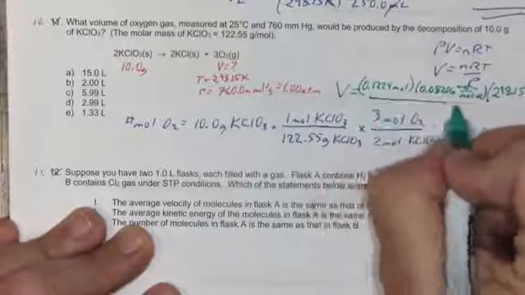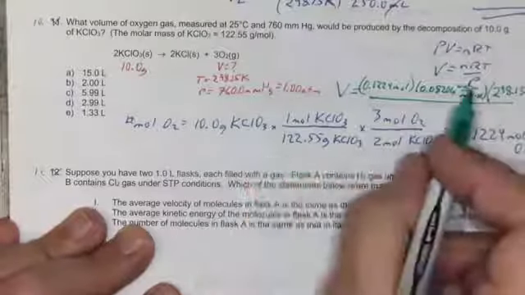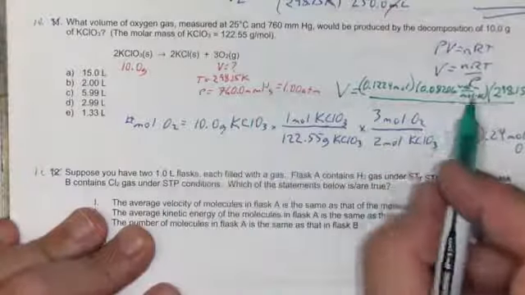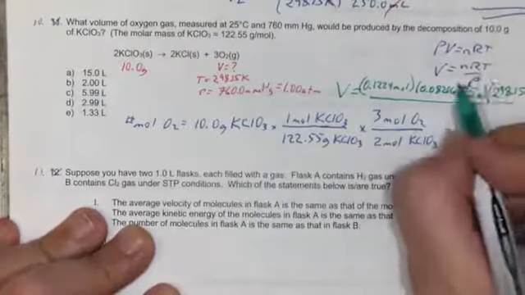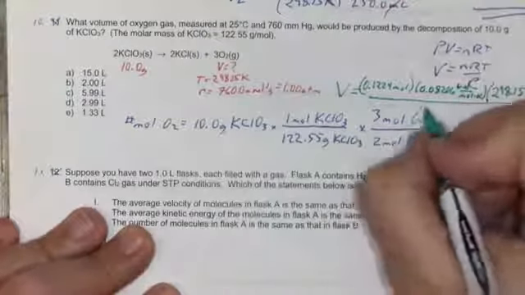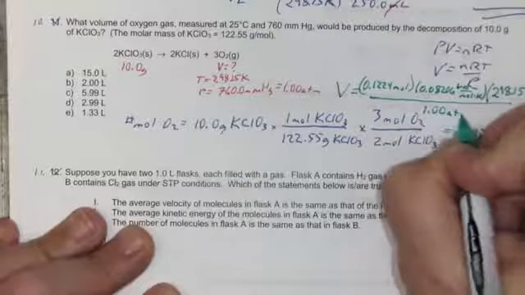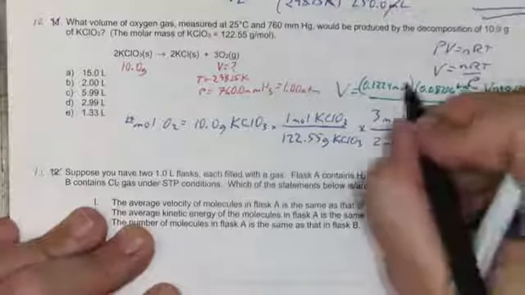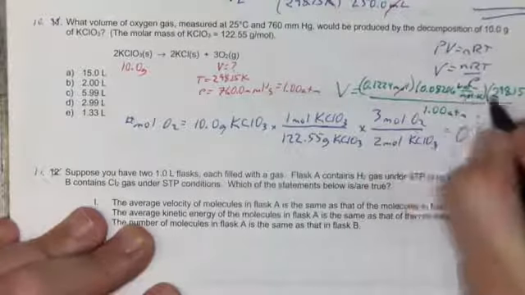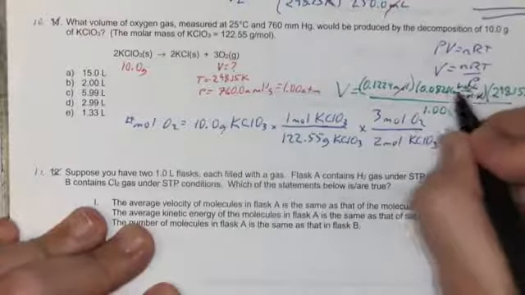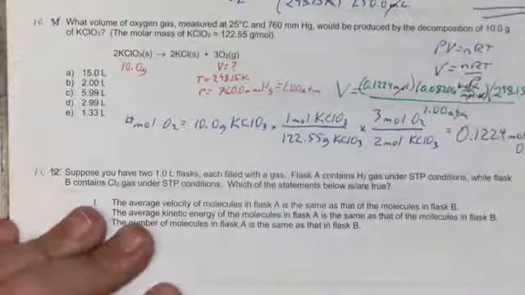And then divided by the pressure. And the pressure, I need to use atmospheres because I have liter atmospheres in this value of R. So atmospheres is 1 atmosphere. So look at the units. Moles cancels moles, Kelvin cancels Kelvin, atmospheres cancels atmospheres, and that leaves units of liters.